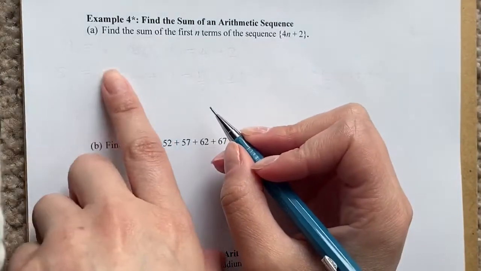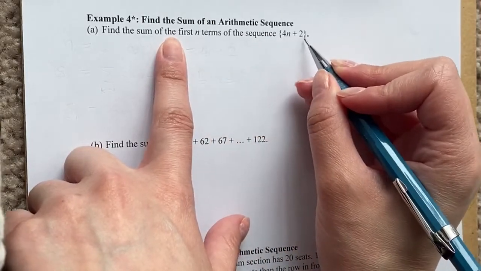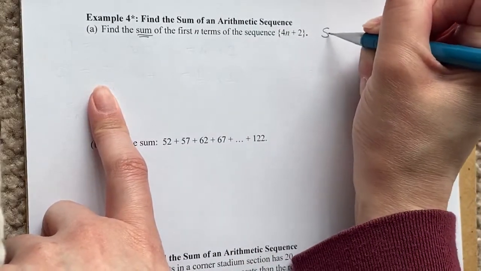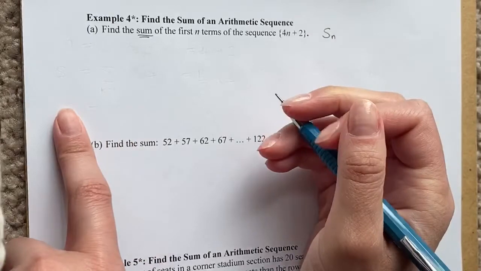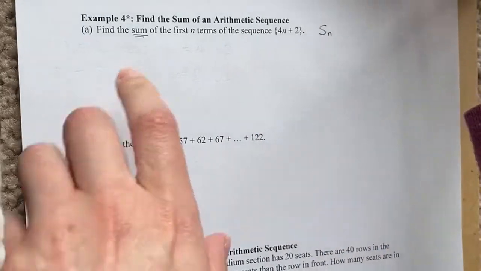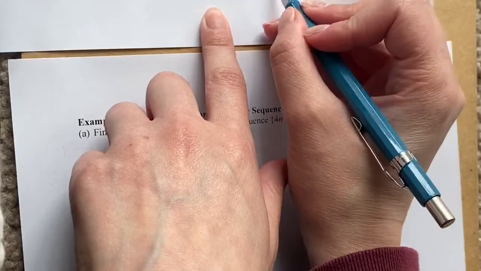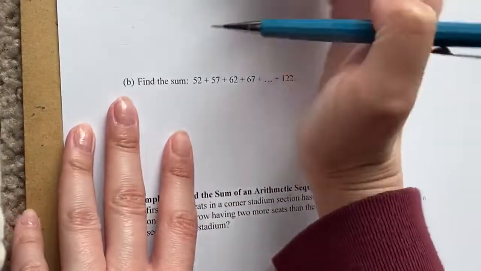So let's read this problem. Find the sum of the first n terms of the sequence 4n plus 2. Since you want to find the sum, what you want to find here is S sub n. To find S sub n, according to the previous theorem, we need a1 and an. So we're going to use that formula.